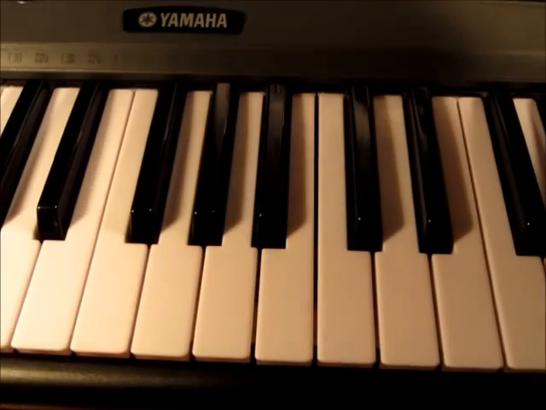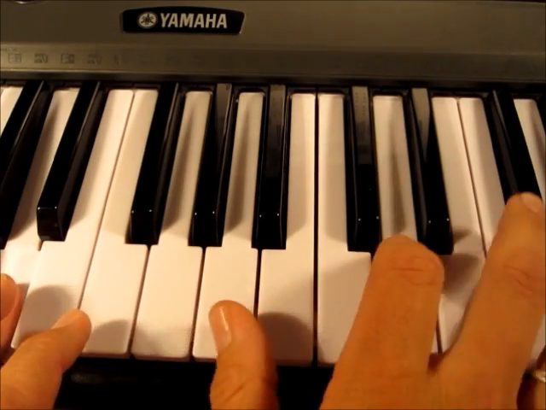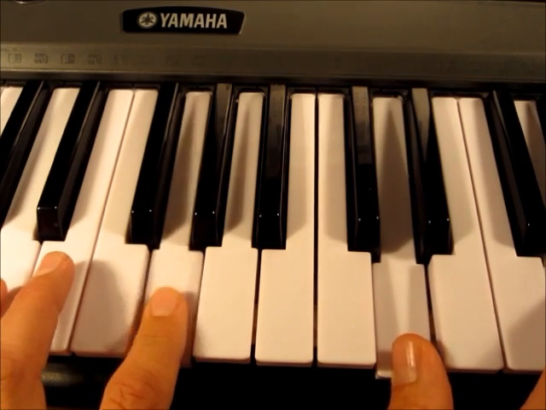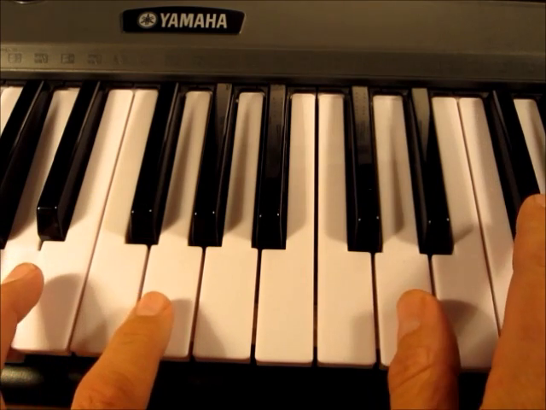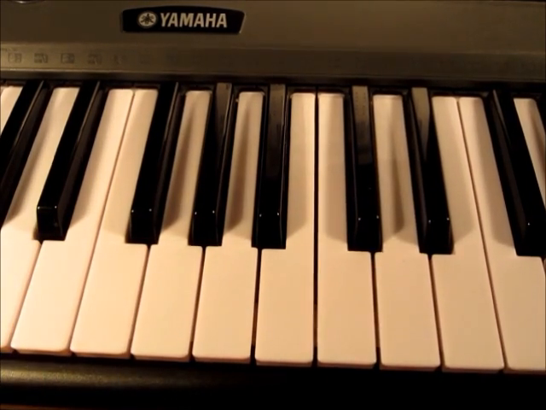I'll show you kind of what that would look like. Okay, so that's G major, D major. Okay, so that would be a song in a major key.